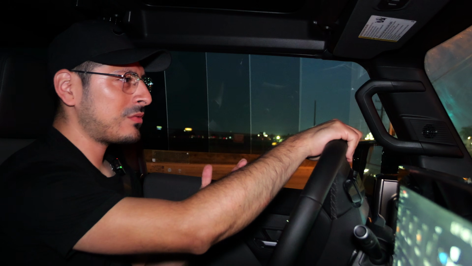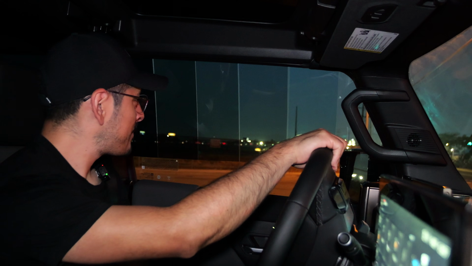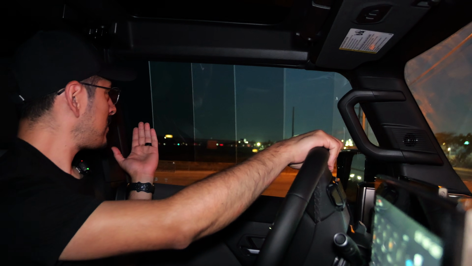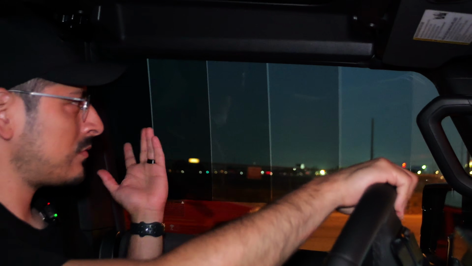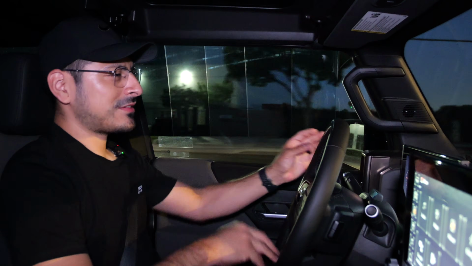Just keep in mind, if you do have problems seeing at night, we always recommend getting the lightest shade of tint, since if you get the darkest one, you might have a little bit of trouble seeing the outside during the nighttime. So now let's head back to the warehouse.